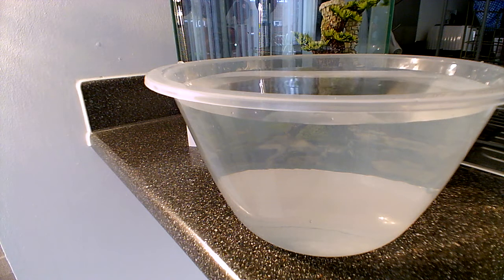Again we're rounding it up to the nearest bit so we don't spill anything. So 16 cups it takes to fill up the mixing bowl.